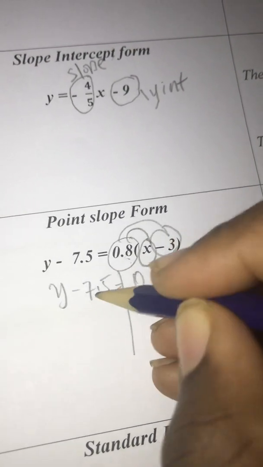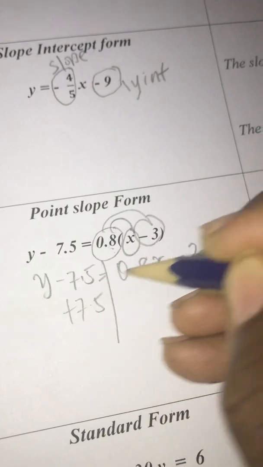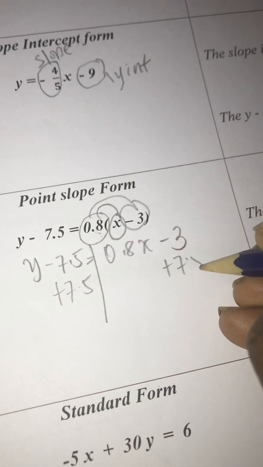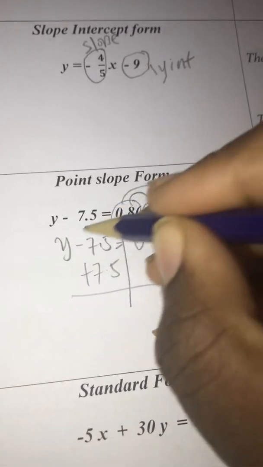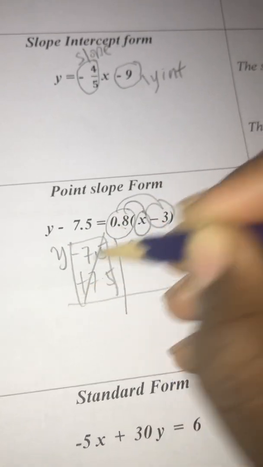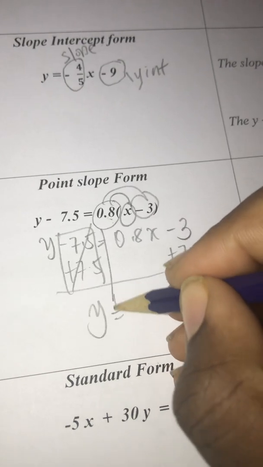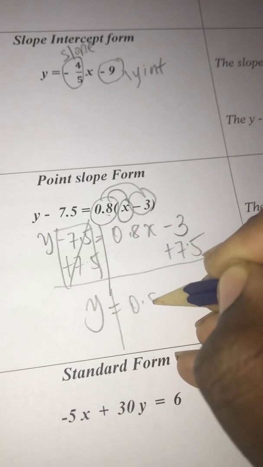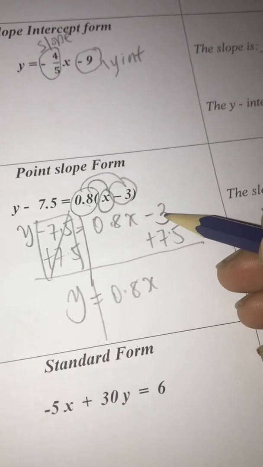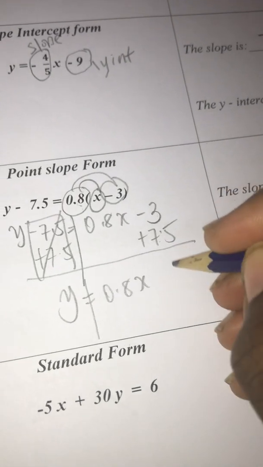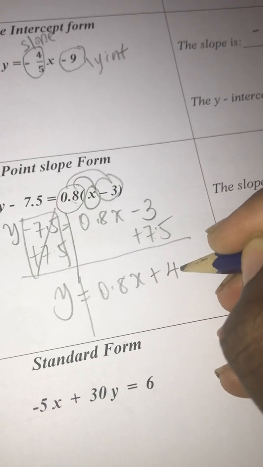Then you draw your bridge. You add 7.5 on both sides. This goes away. Remember, you always want y by itself. You have 0.8x, and negative 3 plus 7.5 is positive 4.5.